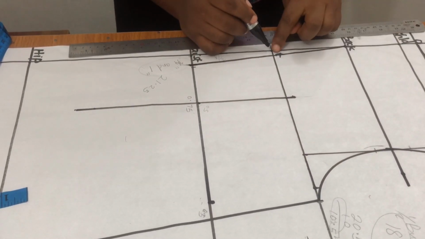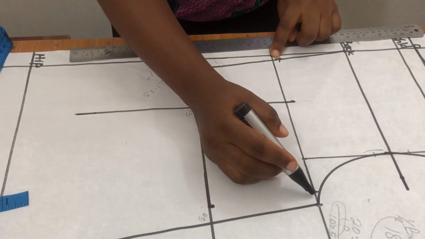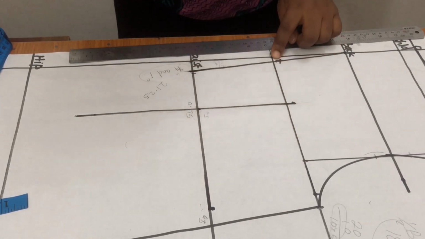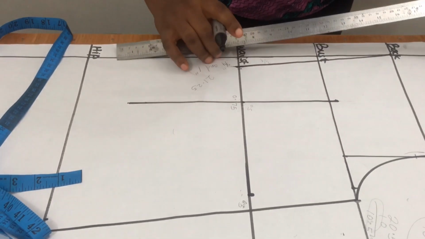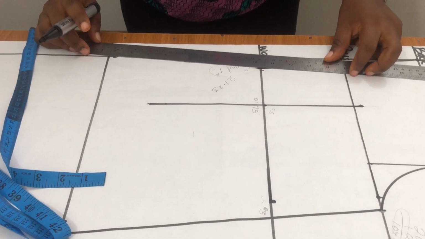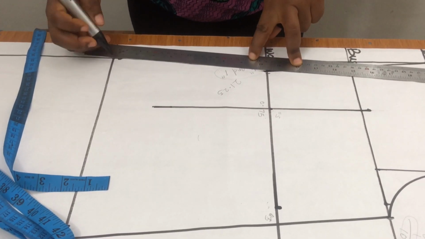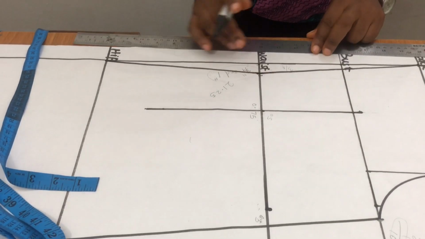But here, you see that now the measurement here has reduced, and we already have plus 2 inches extra on the bust. You see why I said it will be lost along the way? So do not fret about the extra allowance that the pattern gives. It will be lost eventually. So that one is taken care of.